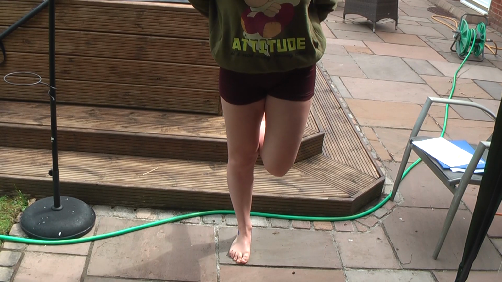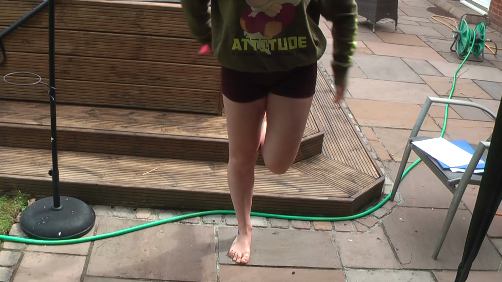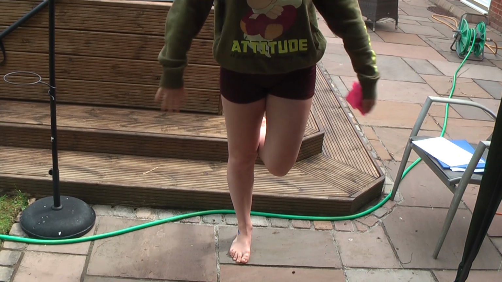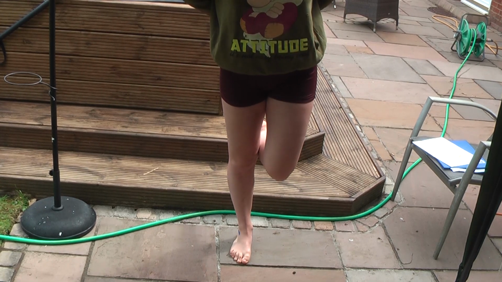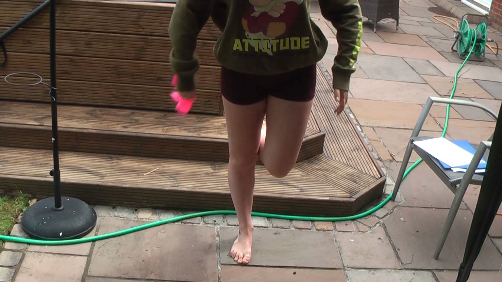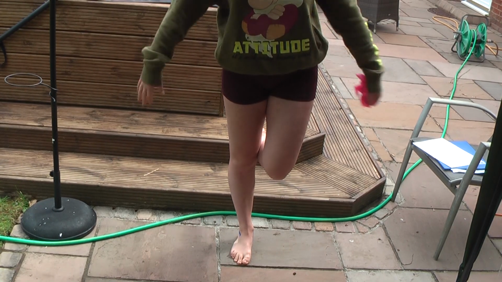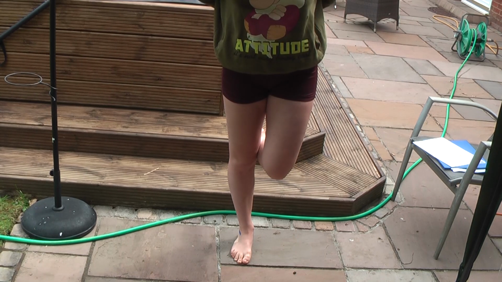Other things that I suggest to patients to do is to do day-to-day activities such as hairbrushing, brushing your teeth or washing the dishes on one leg, because then your center of gravity changes and you are having to adapt for this. This will help build the strength and the balance in and around your ankle.